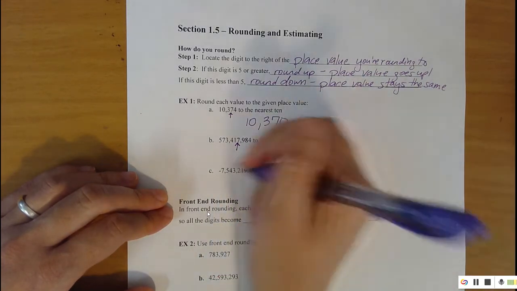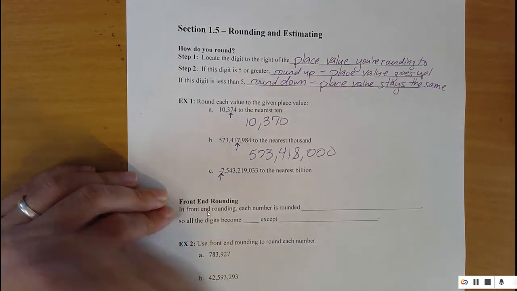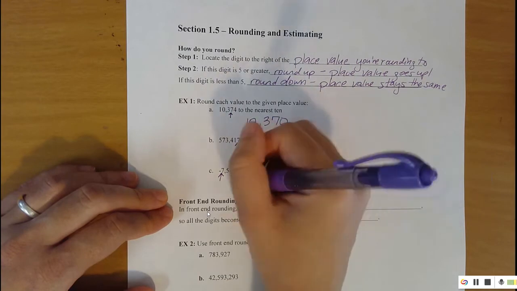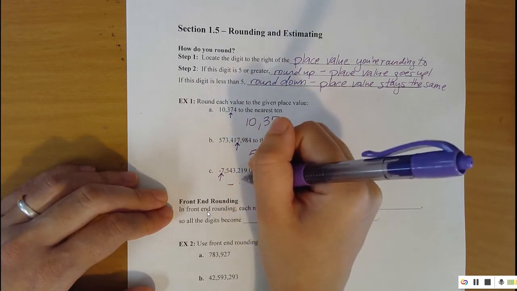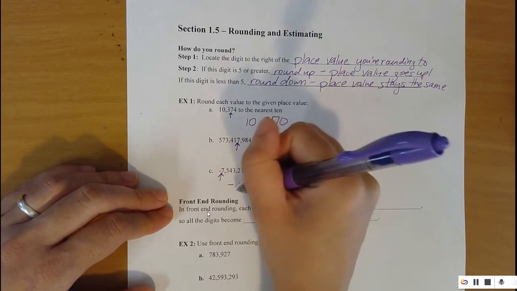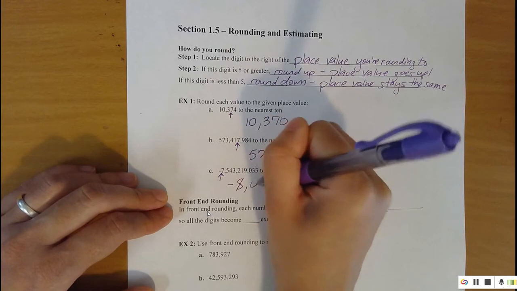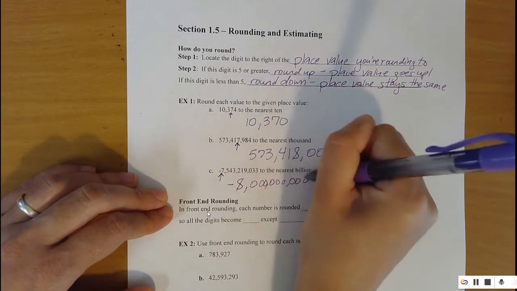So we're rounding to the nearest billion, and that is, yet again, a 7. So after the 7 is a 5. The 5 means that it's going to round up. So then that 7 will become an 8 again. Even though it's negative, the sign doesn't change the numbers at all. It just changes if it's positive or negative. So that'll become negative 8 billion. Okay.